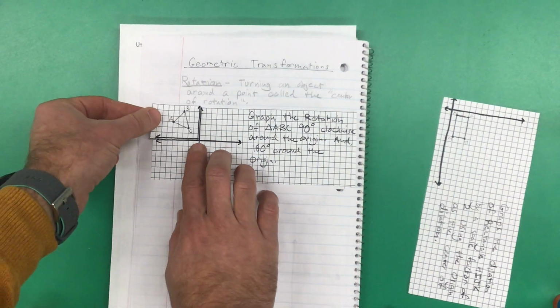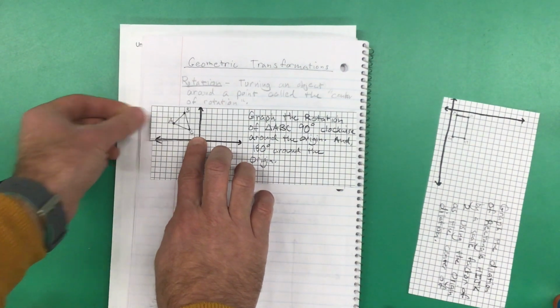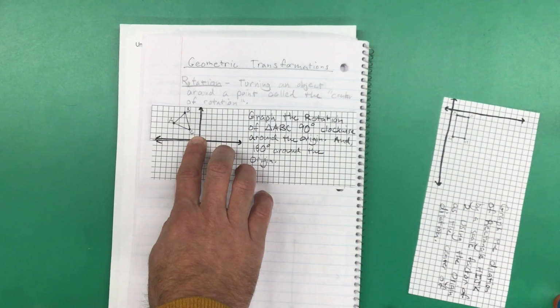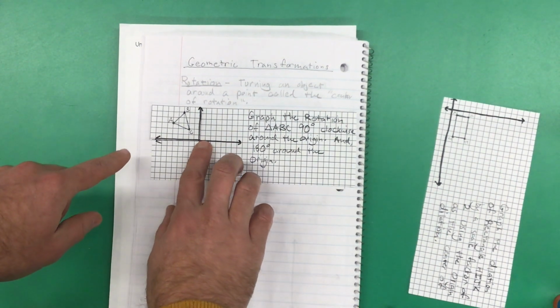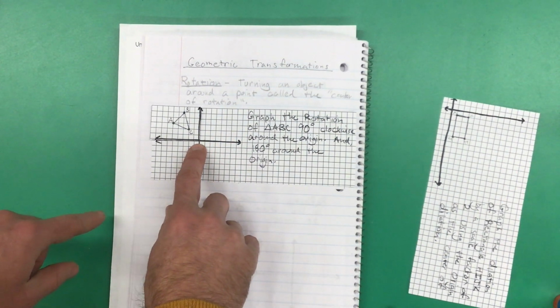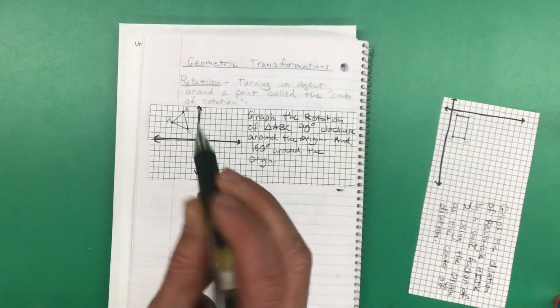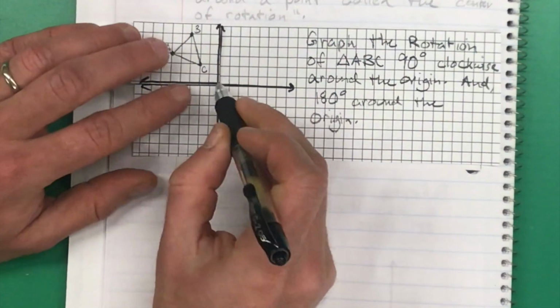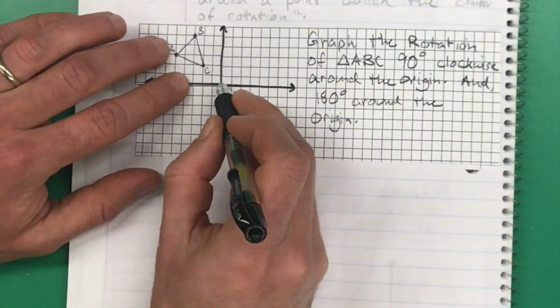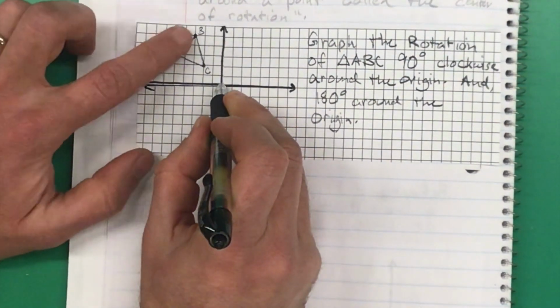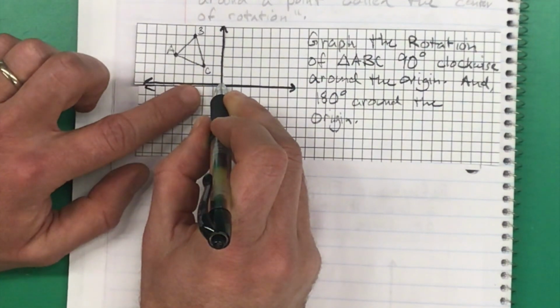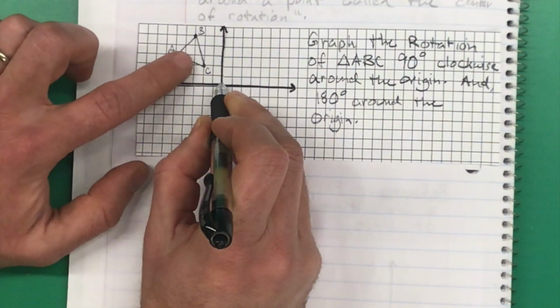So I'm going to hold this over here, and I'm going to talk about what happens if it means 90 degrees clockwise. Well, that means I'm going to stick my finger here and keep the origin point at the origin point. You could even use a little pen. So I'm going to place this right here, and let's see what happens. Let's just focus really quickly on point B. So point B is at -3, 1, 2, 3, 4, 5.